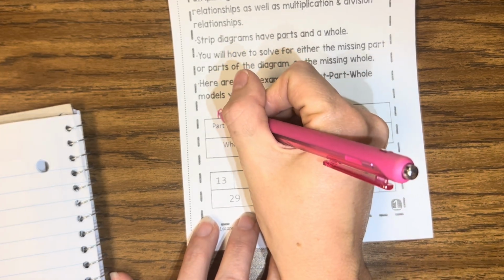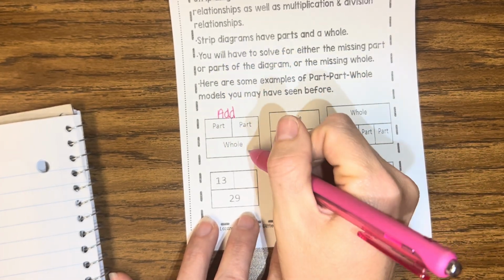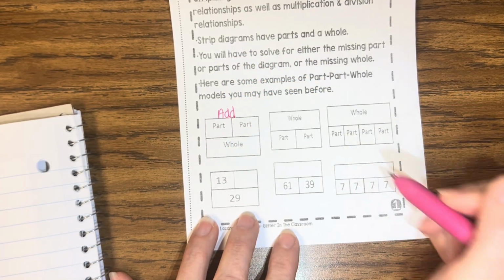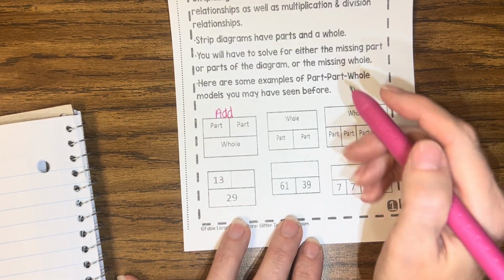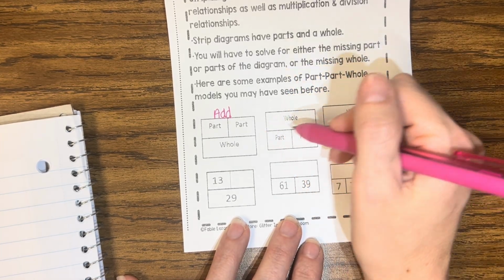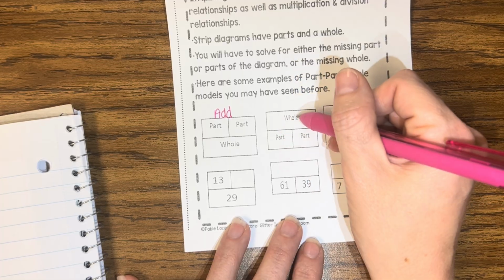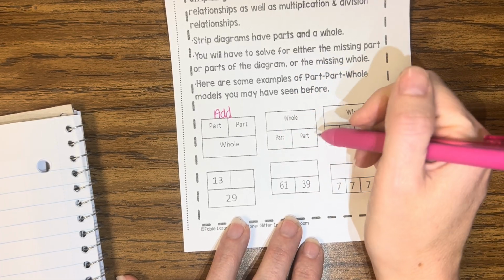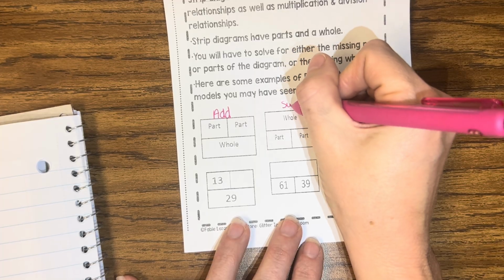So here, that's what that's telling you to do. If you're missing the whole and you have both of the parts, then you would add the parts together to get the whole. Then here, if you have one part and a whole and you're missing the other part, then you're going to subtract.